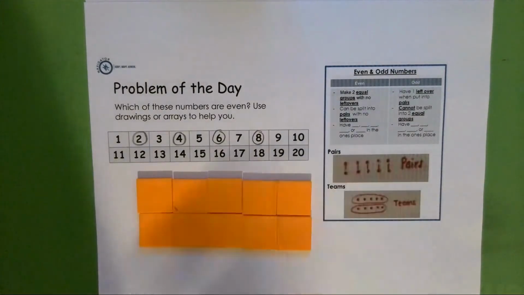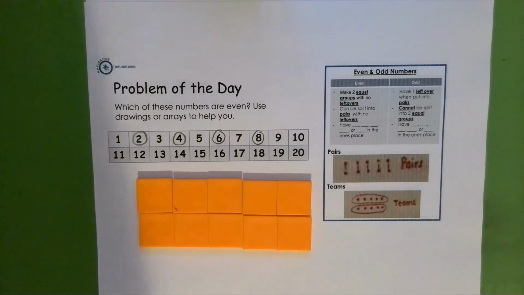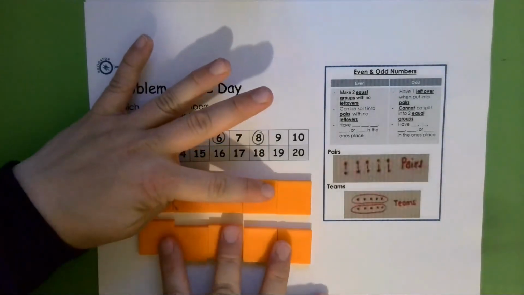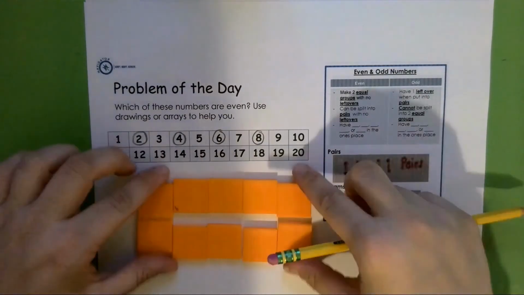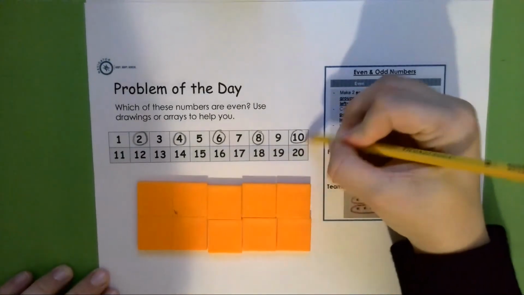How many tiles do you see now? Right, 10. And is 10 even or odd? I bet you said even. How do you know that 10 is an even number? I bet you said you know that 10 is even because we can make 2 equal groups, or we can put 10 into pairs and there are none left over. Nice job.